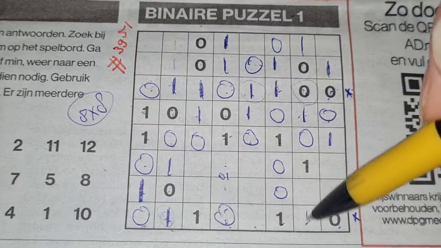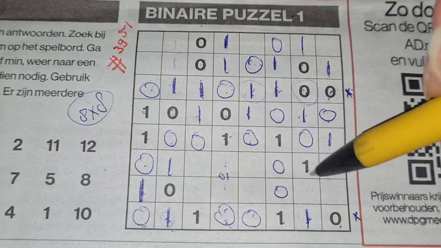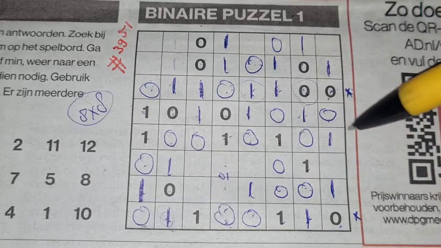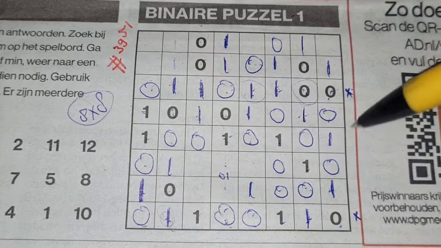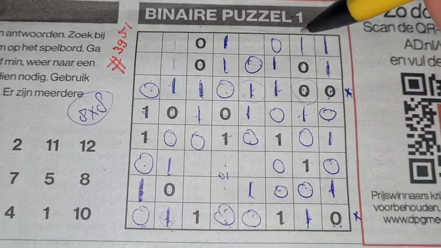We have an O here. This should be a 1. We have a 1 here. This should be an O. Between 2 ones comes an O. Double O, here 1, there 1. Between 2 ones comes an O. 4 O's we have here, so the rest are ones.